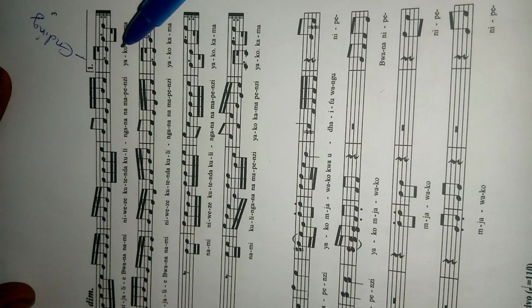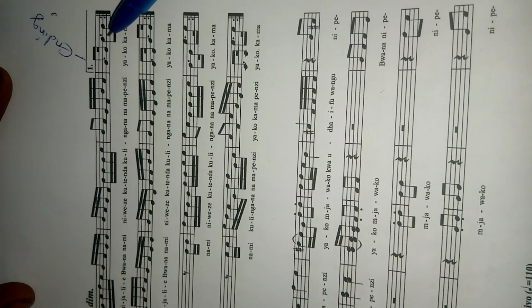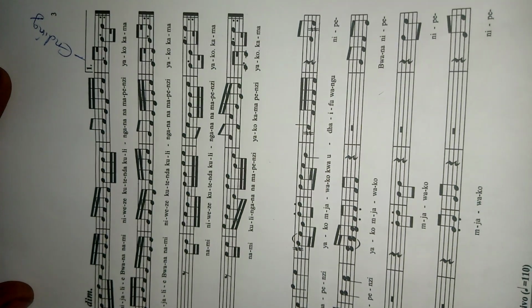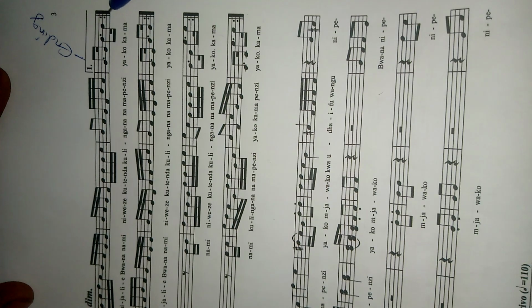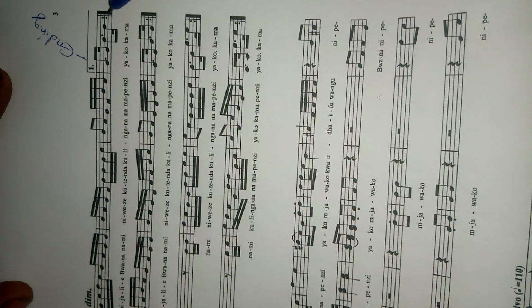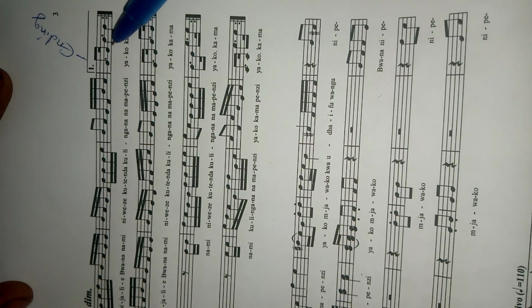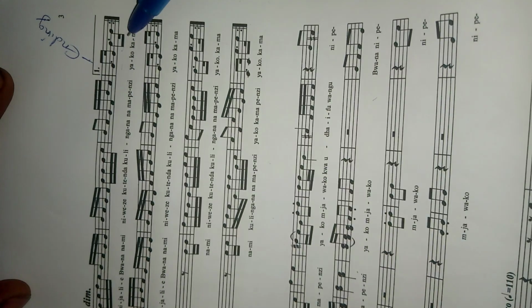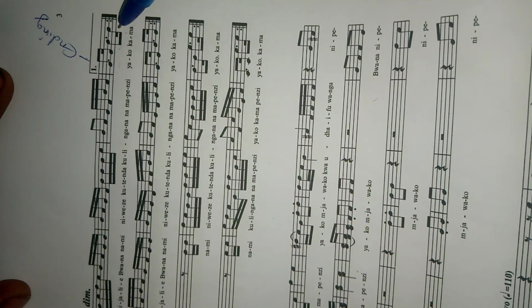And that one means that I shall sing the previous section from this point, the first round until here. Then after repeating the second time, I will not sing this bar.